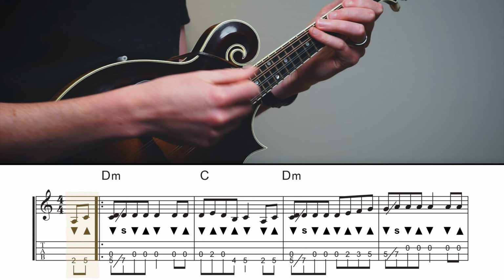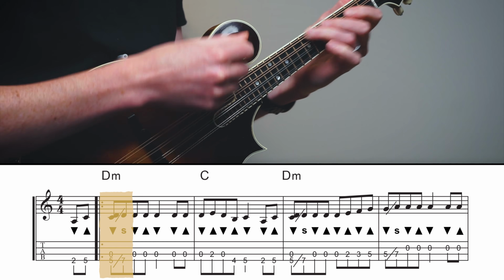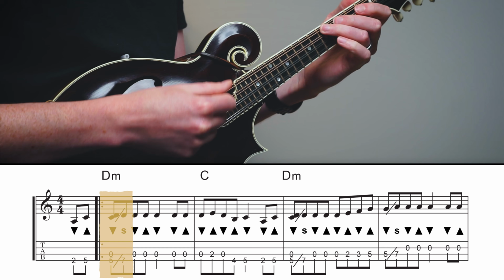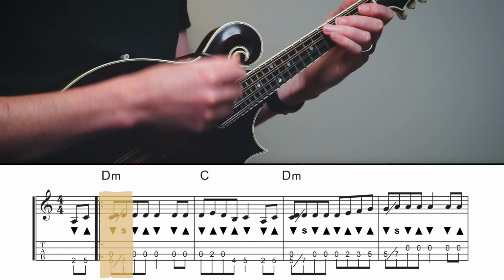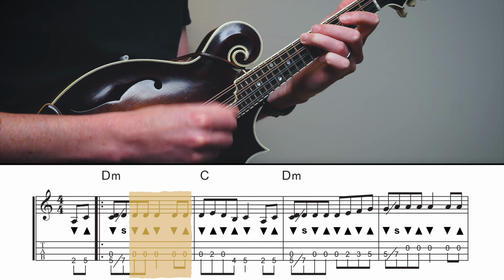Also, we have this lead into a slide at the beginning of the first measure, right? We're sliding from the 5th fret of our G string to the 7th fret, and we're also letting that open D string ring out here. And right after that slide, we're playing some repeated open D string notes here. Other than that, this phrase is pretty straightforward, so why don't you try it out with me here?